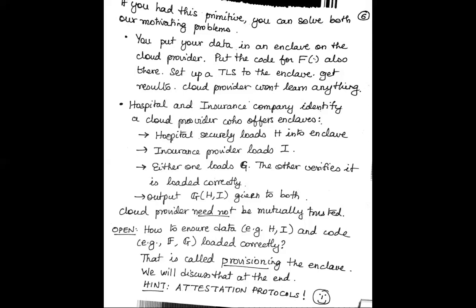So the way the problem would be solved is that once they identify the cloud provider, they will open up an enclave over there. The hospital will securely load H into the enclave, okay, so that it is not exposed during transmission. The H is loaded into the enclave. The insurance provider also would load I into the enclave. I will have much more to say about how data is loaded into the enclave, but bear with me for a moment.